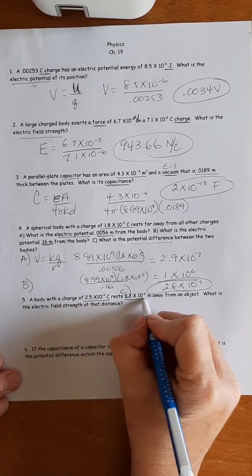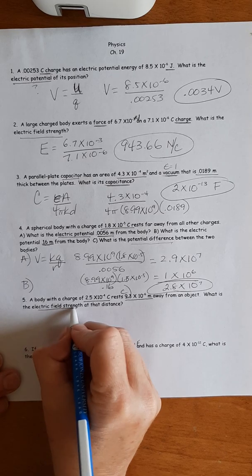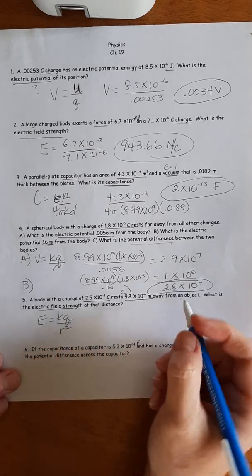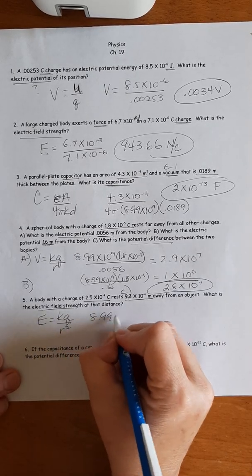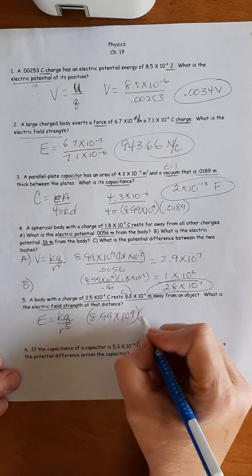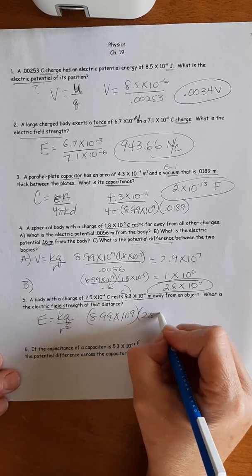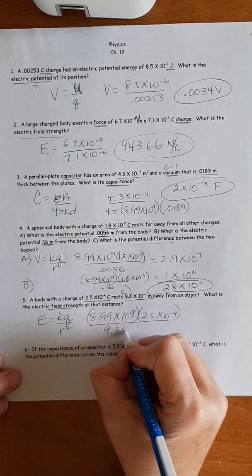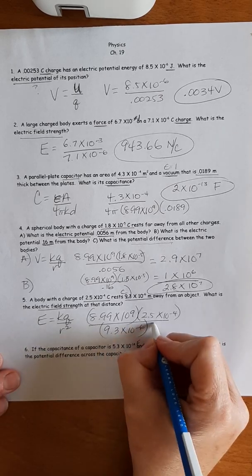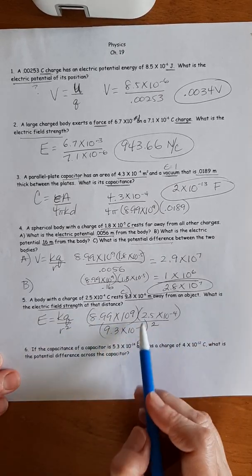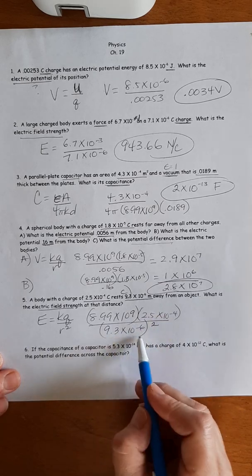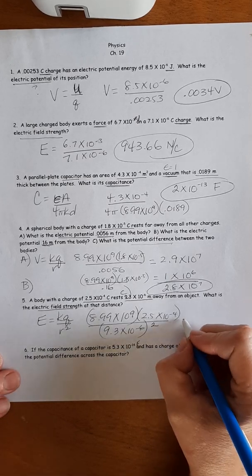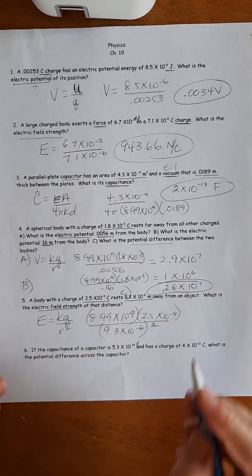Okay, we got a charge, distance away, electric field strength. So KQ over R squared. So K, Q, 2.5 times 10 negative 4 over radius squared. Don't forget, multiply those two divided by this squared. I would probably use parentheses. Just be careful.